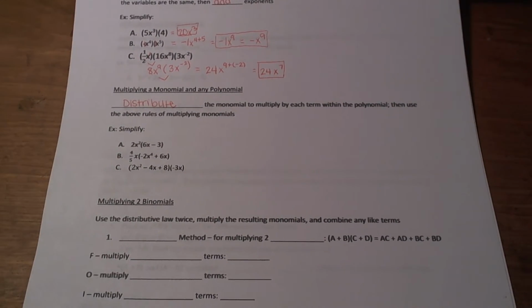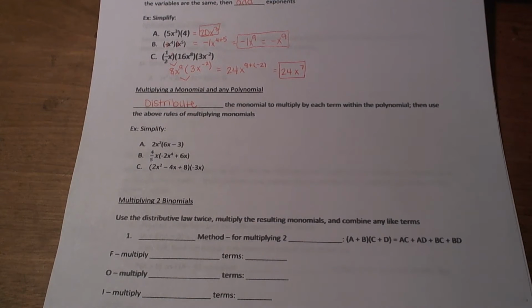Let's get this adjusted, then I'll continue.